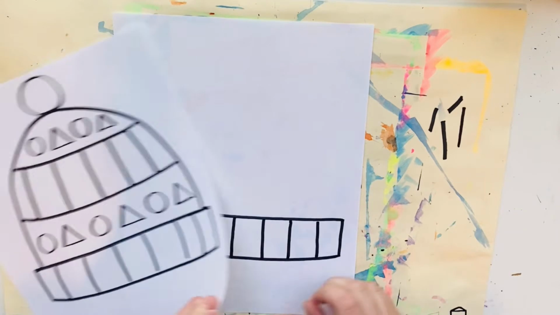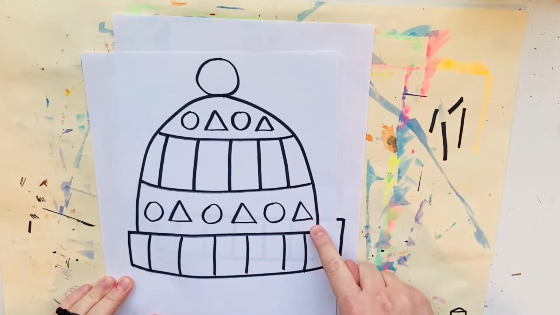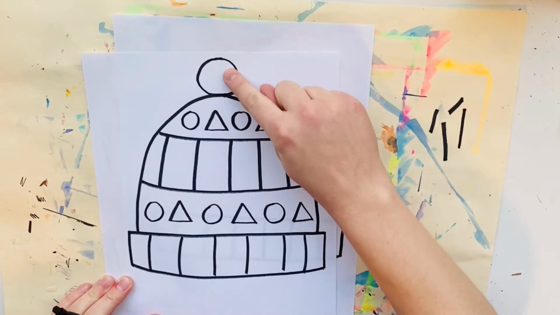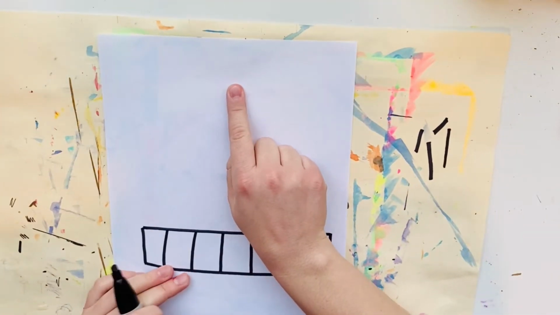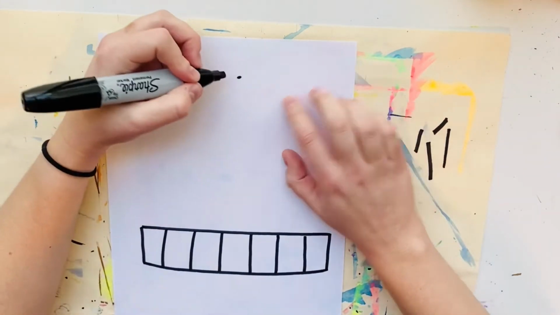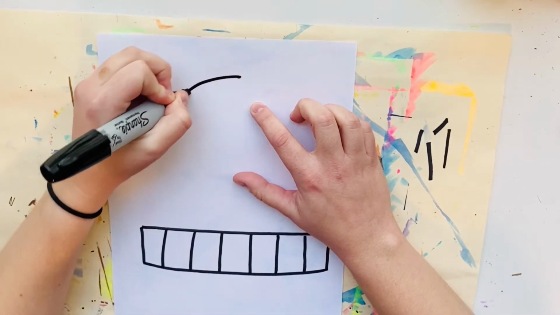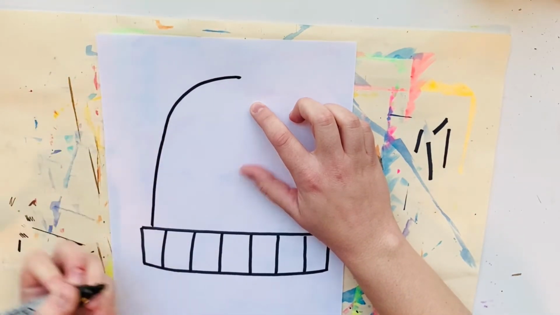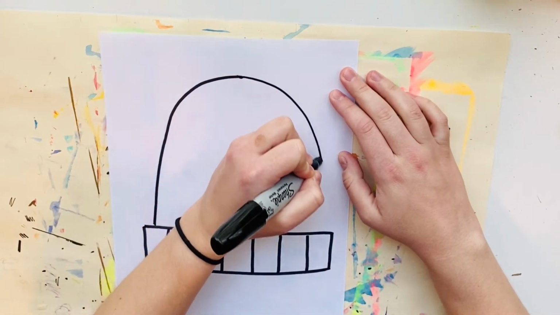And the next part I'm going to draw is the top part of the hat, the round part. And then I'm going to add a little circle on top for the ball on top of the hat. I'm going to put a little dot near the top of my paper, and I'm going to draw my curve down from that dot all the way to that rectangle at the bottom. And I'm going to repeat on the other side.